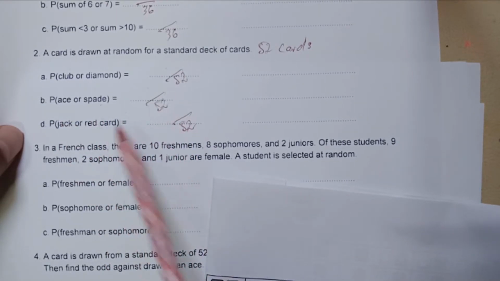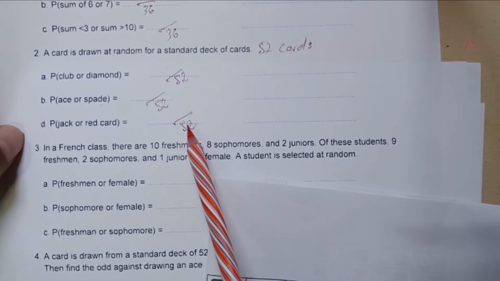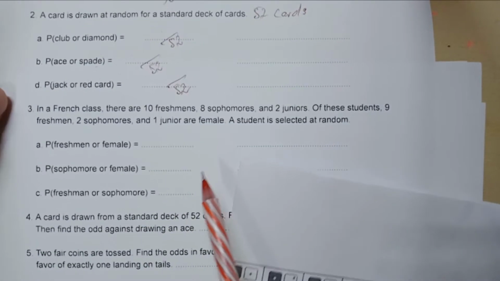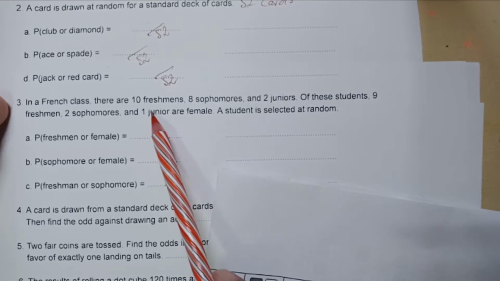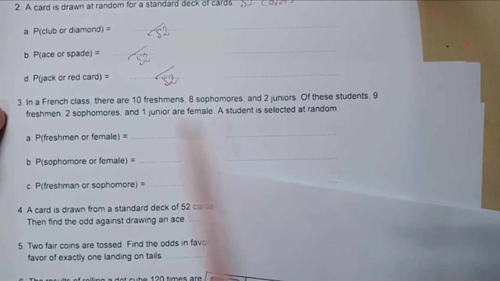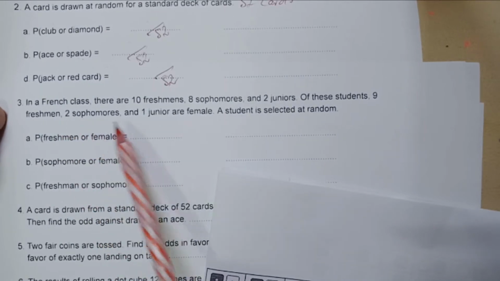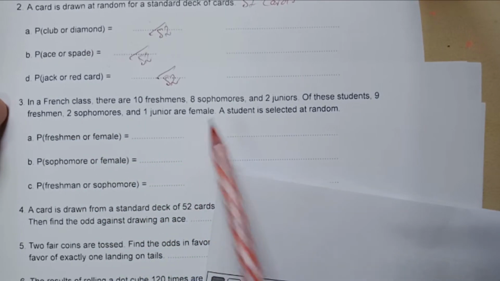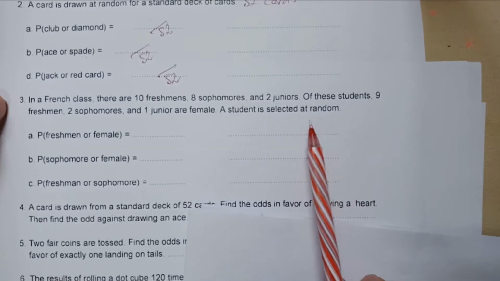And once you get your answer, you put it as the numerator and you simplify it. Number 3. You have 10 freshmen, 8 sophomores, and 2 juniors. Of these students, 9 freshmen, 2 sophomores, and 1 junior are female. Now, a student is selected at random.